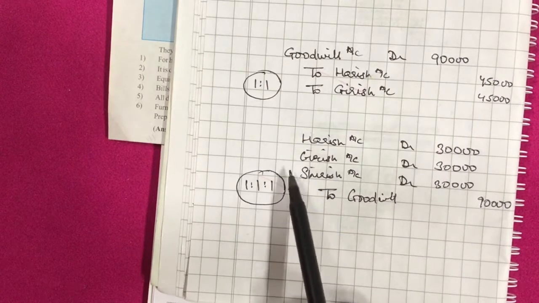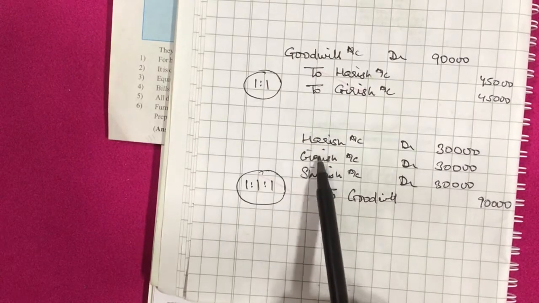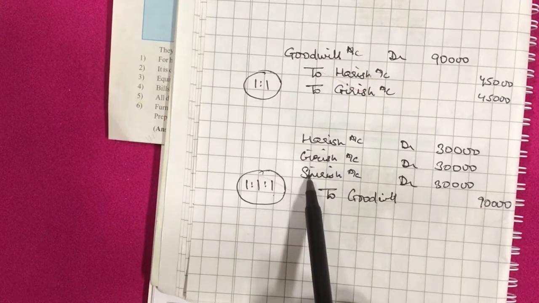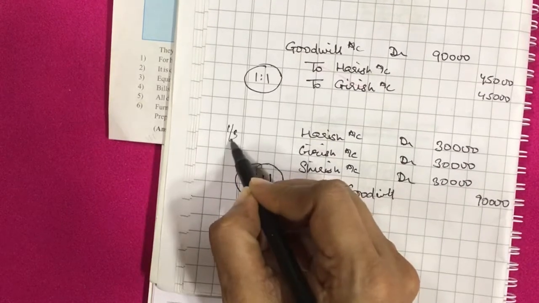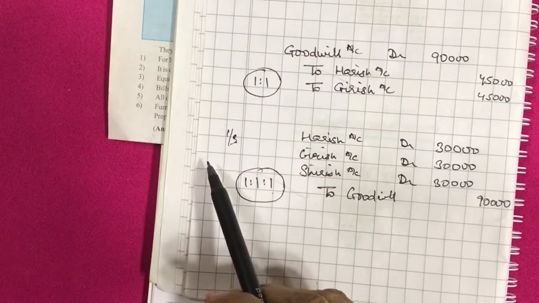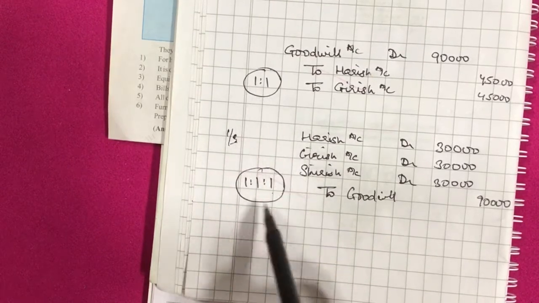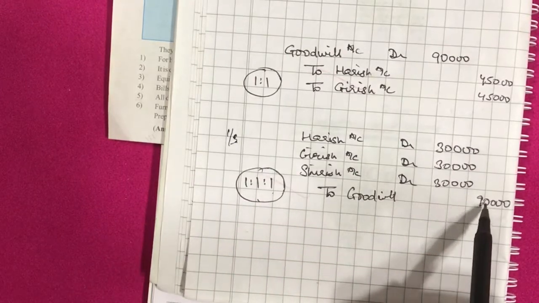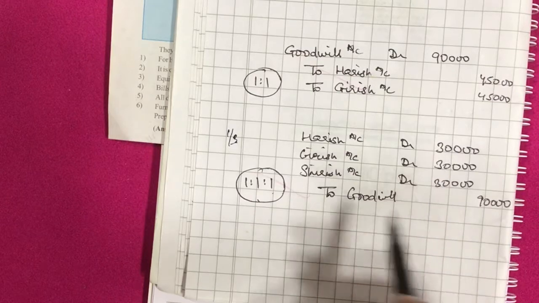When you write it off, it is all 3 partners Harish, Girish, Shirish. Profit sharing ratio is again same because they are saying Shirish is getting 1/3 share. Correct? So if he is getting 1/3 share, the others are getting 2/3 shares. So half of that. So profit sharing ratio is equal, 1:1:1.